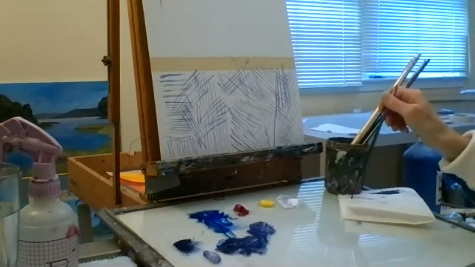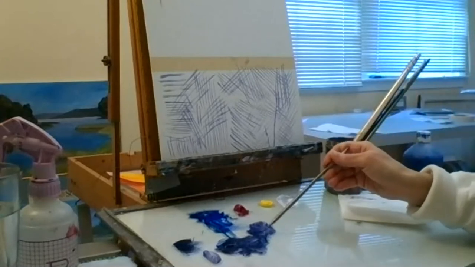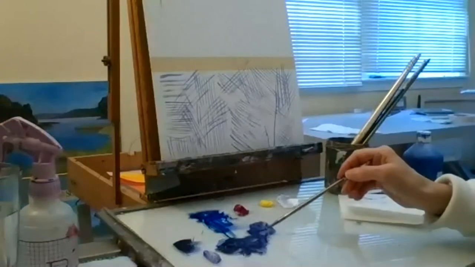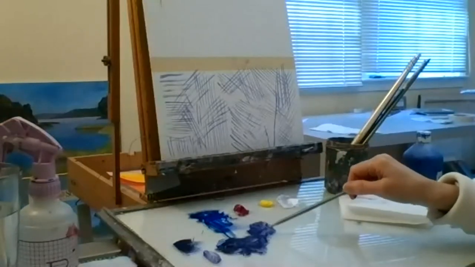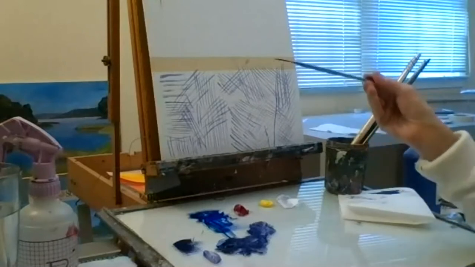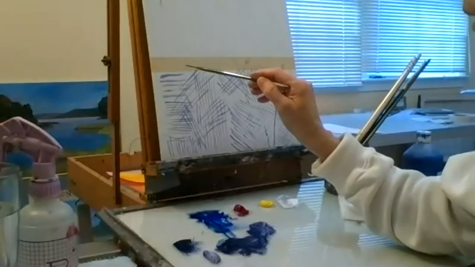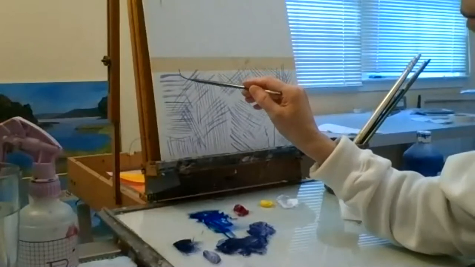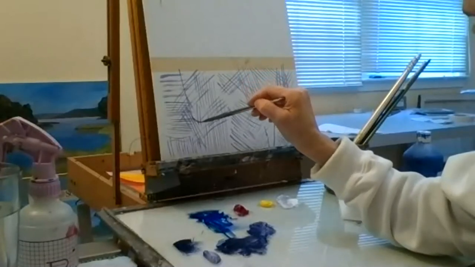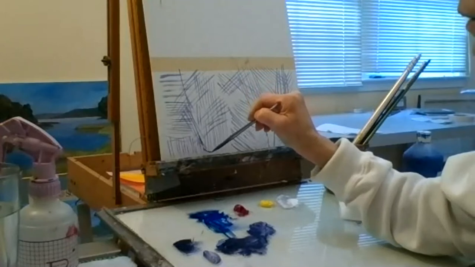The paint has got to be somewhat watery for this to work. This brush can be used in oil, in acrylic, in watercolor. Then when you put it on, you start painting with it. So I'm going to paint like this. And you can paint a very long line with this brush.